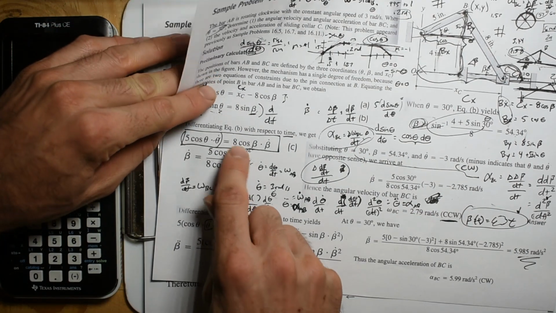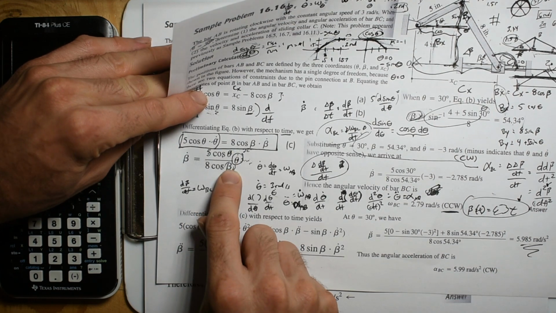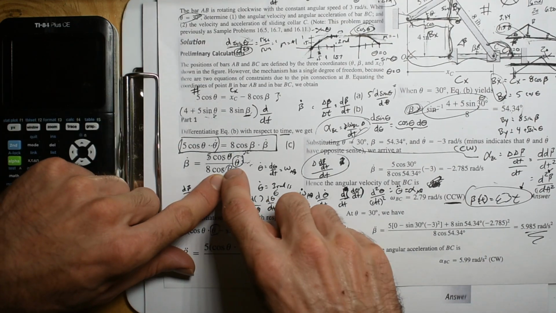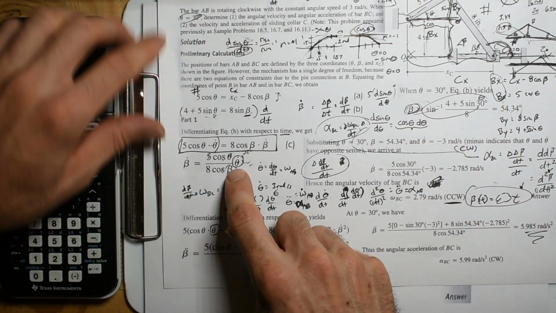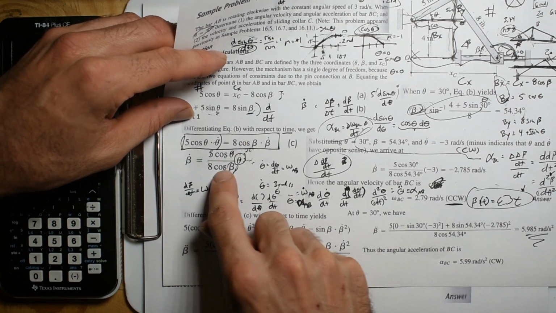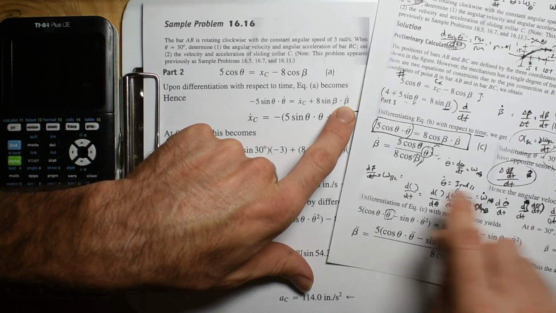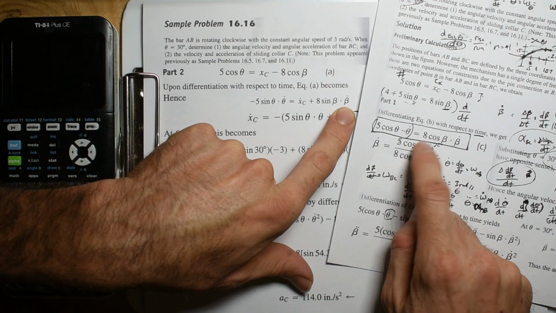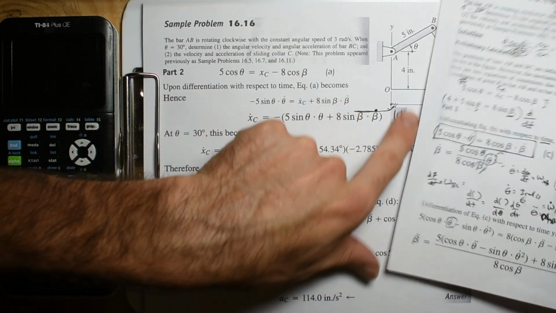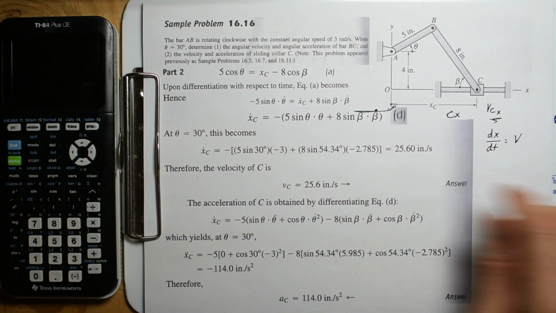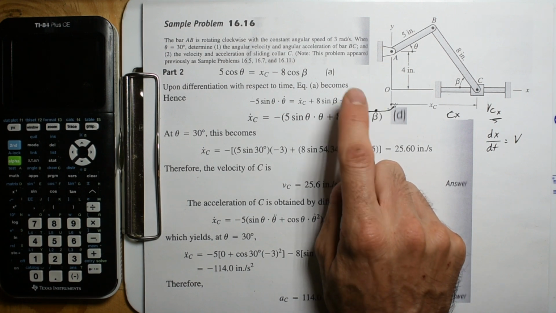You could actually just take this equation for beta dot, and even, like we said, this equation for beta, and throw that in there. So you could take this whole equation for beta dot and throw it right into there, and it would just be a function of theta and the angular speed of AB, theta dot. You know what I mean? So that's really fascinating to me.